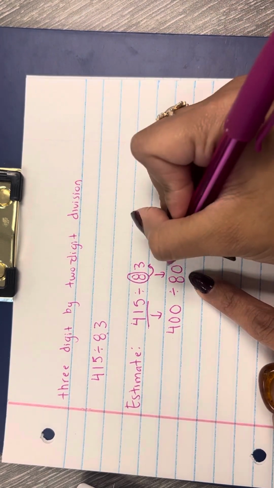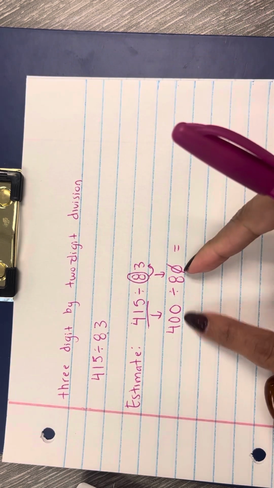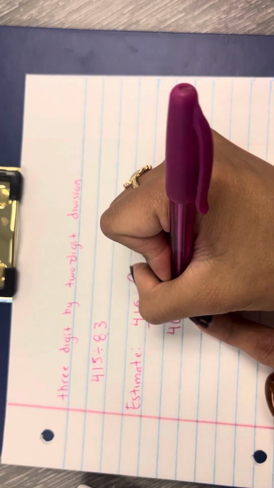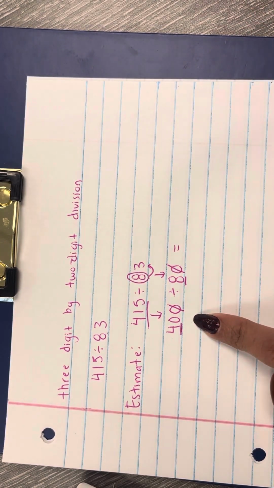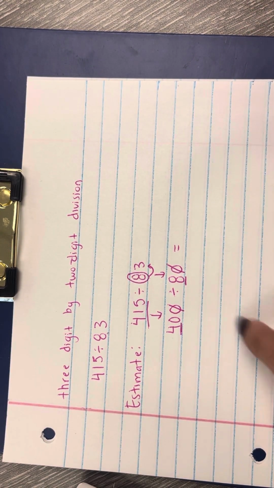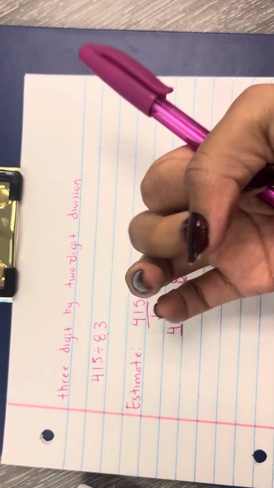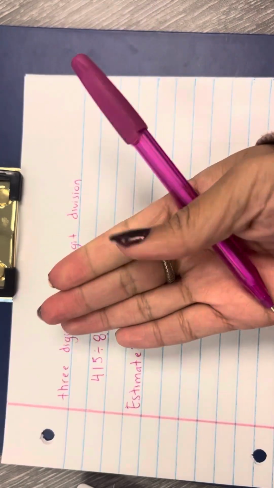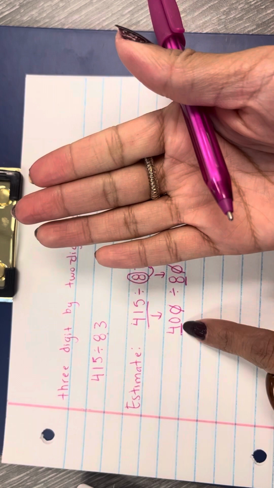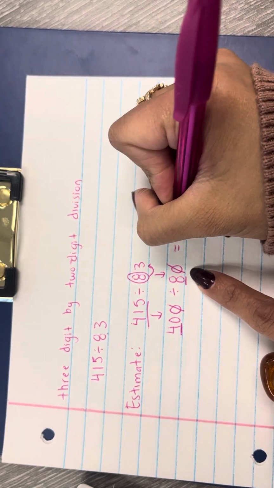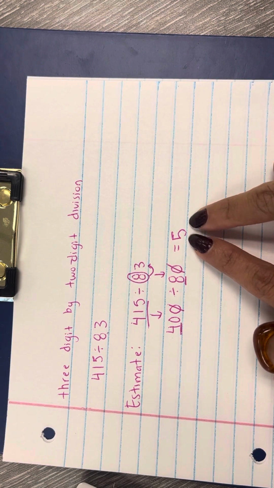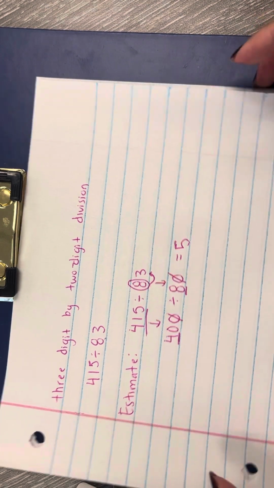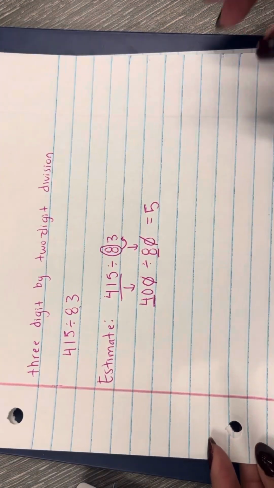Let me go ahead and cross out my 0 here. That means I have to cross out one 0 in 400. Now I can easily solve 40 divided by 8, right? If you know your 8's times tables, you would see 8, 16, 24, 32, 40. Oh, 40 divided by 8 is 5. So that means our answer should be close to 5. Now I'm going to go ahead and actually solve the problem.